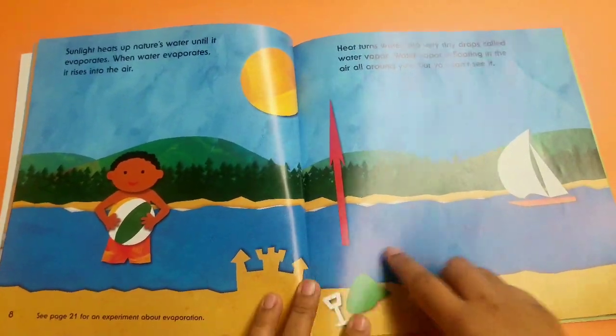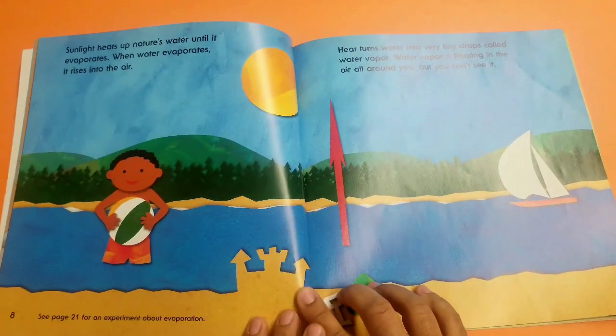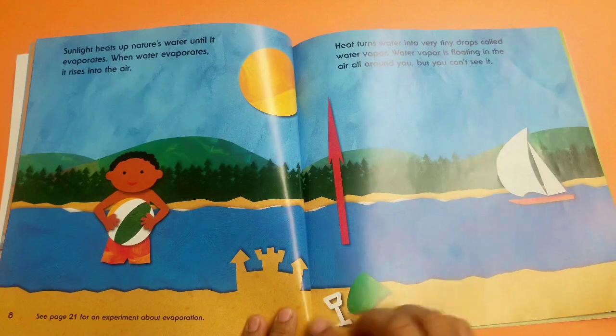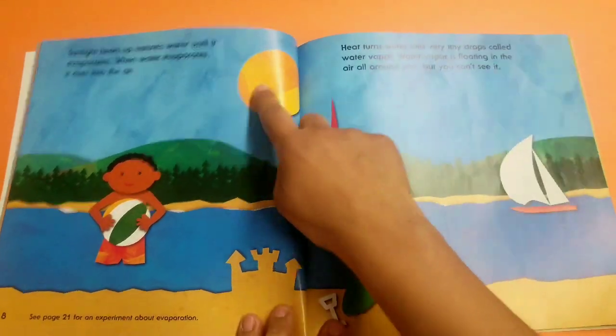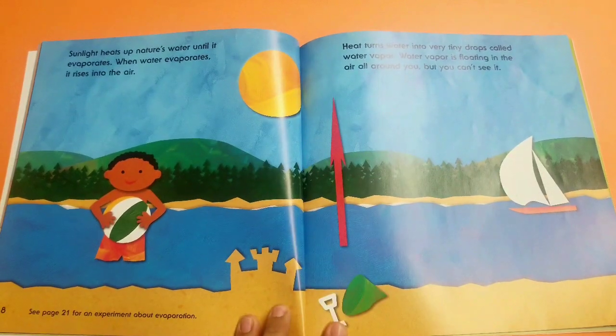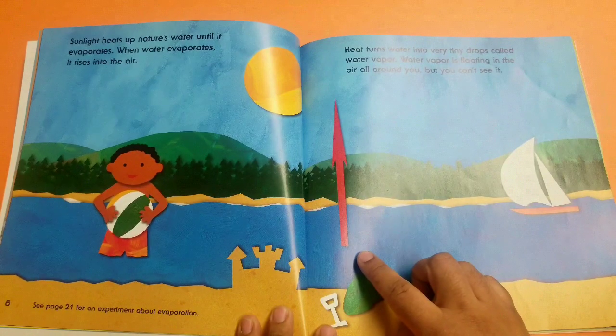So I was telling you, remember, we talked about evaporation. The boys at the beach. What else can you see here? I see a boat. What's that? Yes, that is the sun. You're right. What is this arrow pointing at?